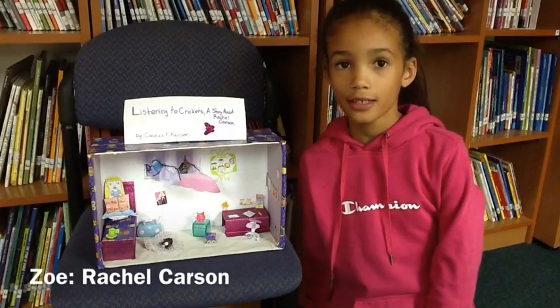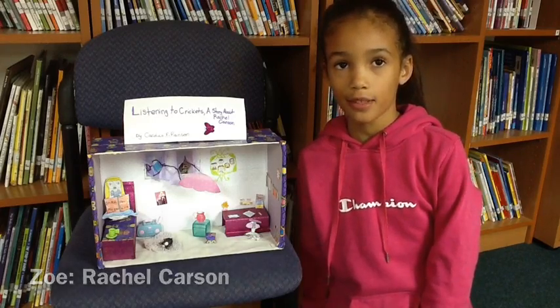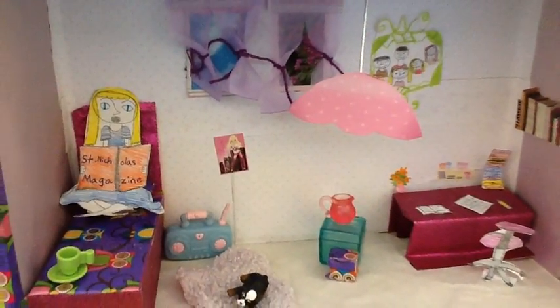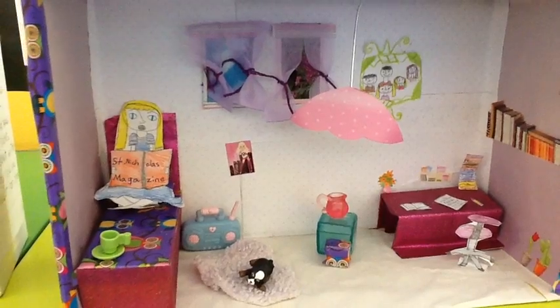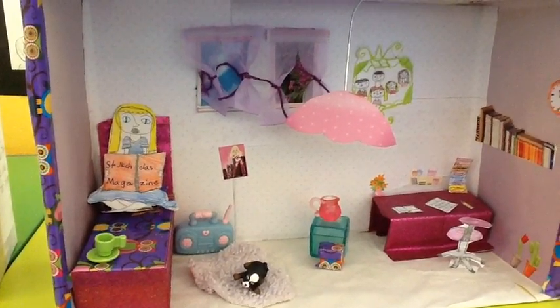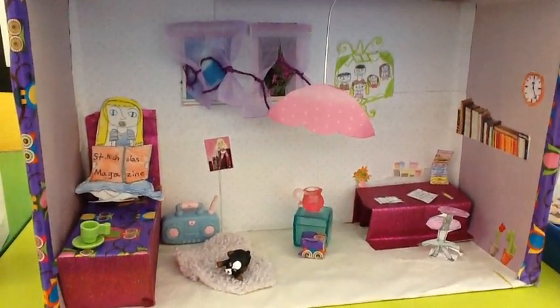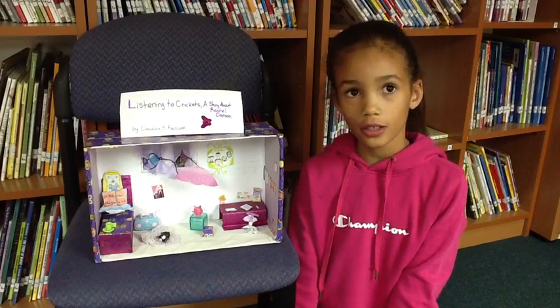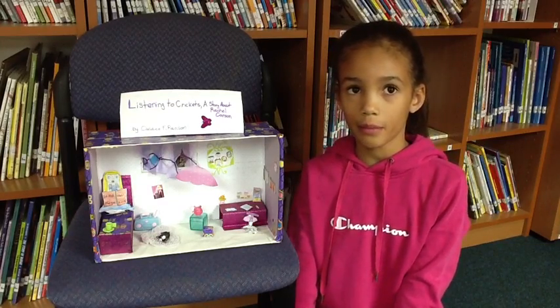My diorama is about Rachel Carson, and she's a famous writer. She was reading a magazine and she saw her story published in the magazine. She was all excited about it. She had some struggles in her life, but she overcame them.